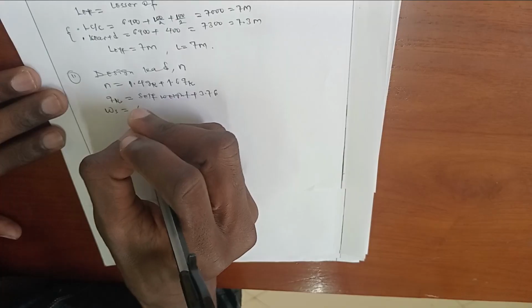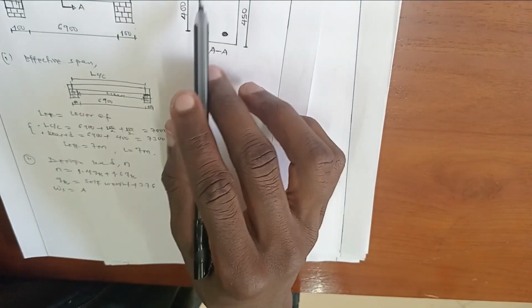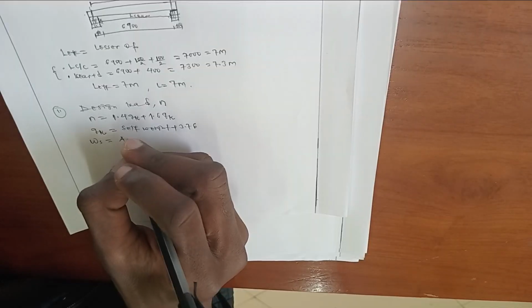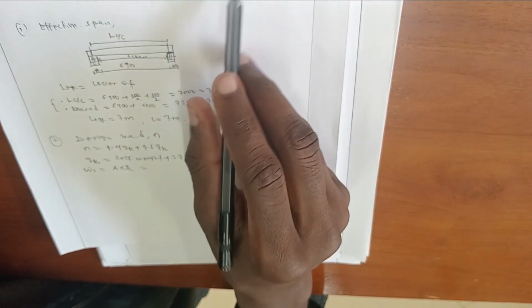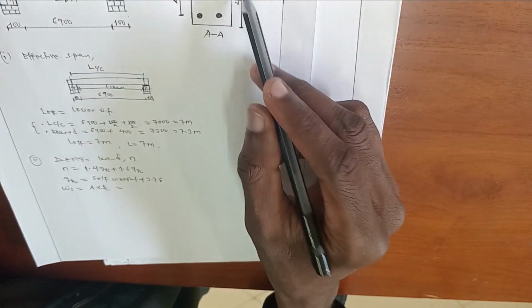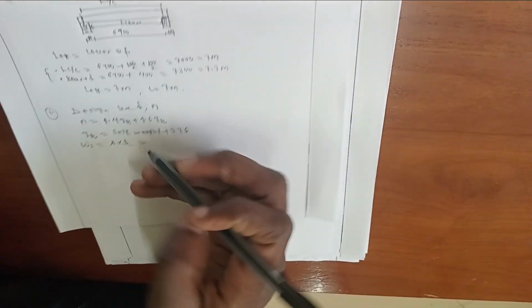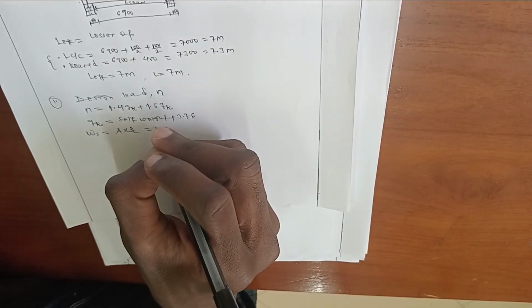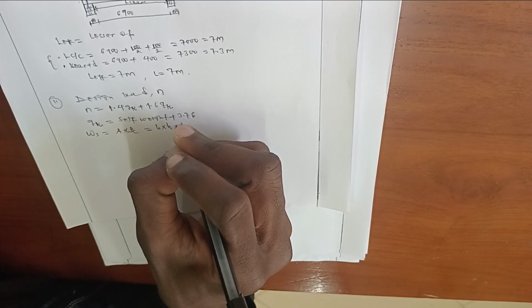So self weight of this beam is obtained by taking area of the section of the beam times density of concrete. This area of the section is obtained by taking the overall depth of this section times the breadth of the section. So it will be breadth times overall depth of the section times density of concrete.